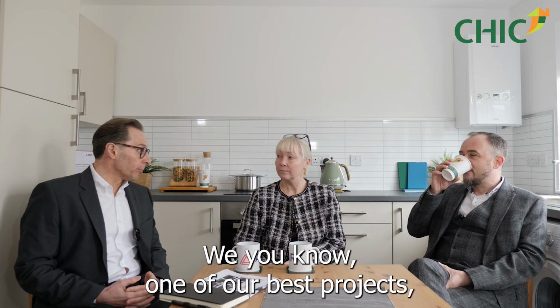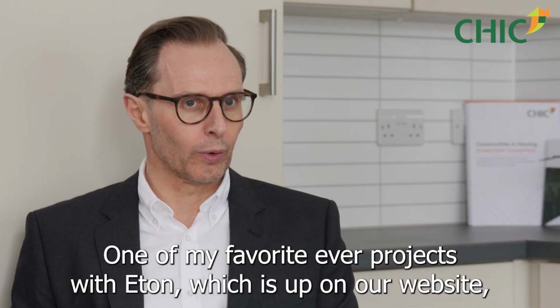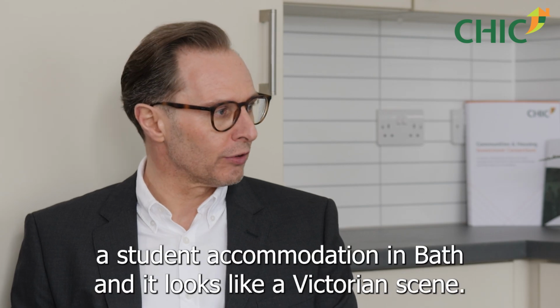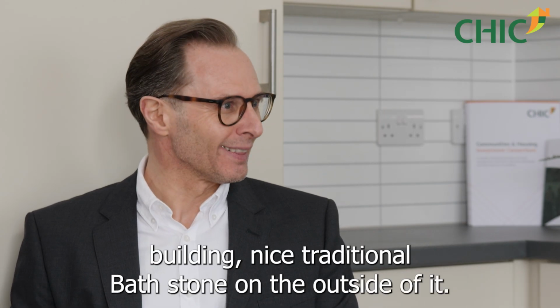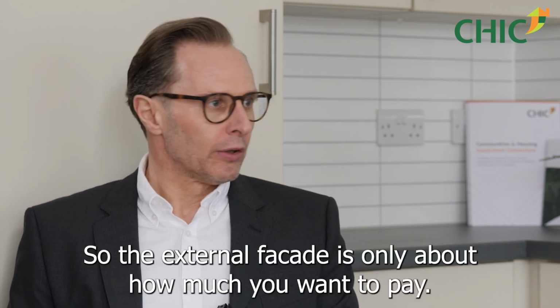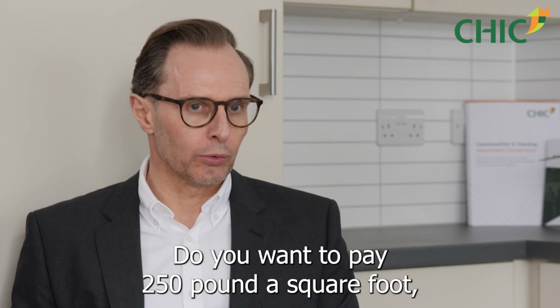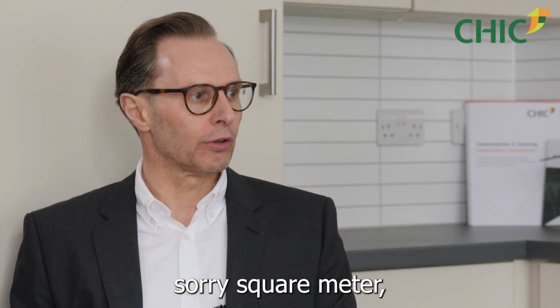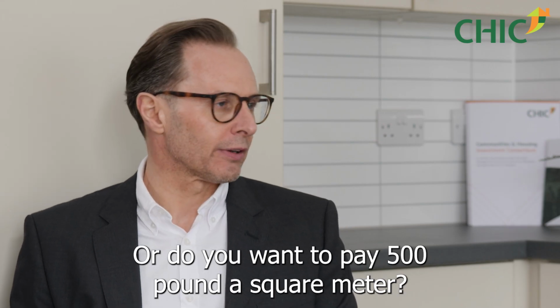One of our best projects, one of my favourite ever projects, which is up on our website, was a student accommodation in Bath. And it looks like a Victorian building. It's lovely, isn't it? It's a traditional Bath stone on the outside of it. So the external facade is only about how much you want to pay. Do you want to pay £250 a square metre, or do you want to pay £500 a square metre?